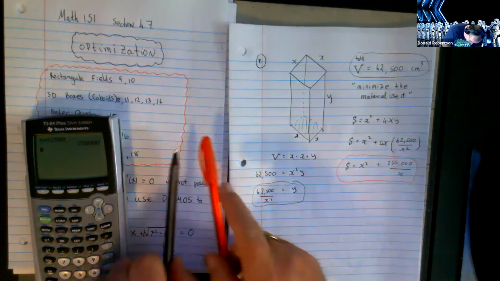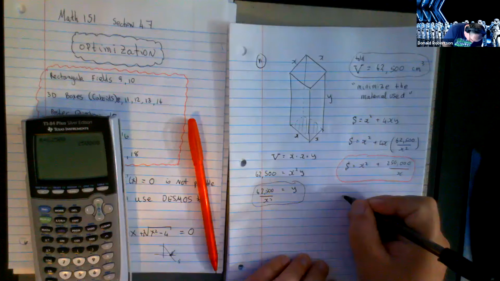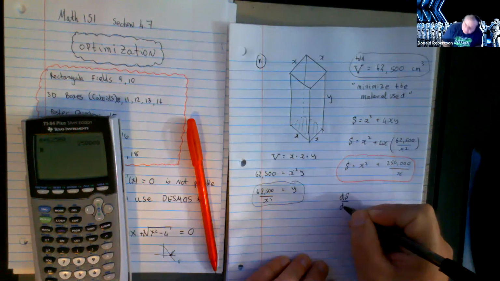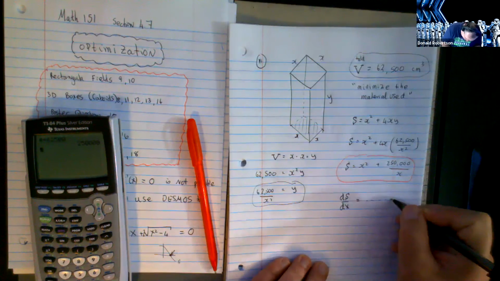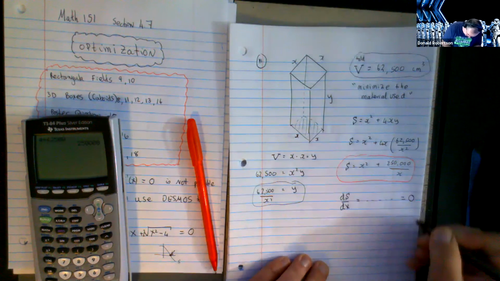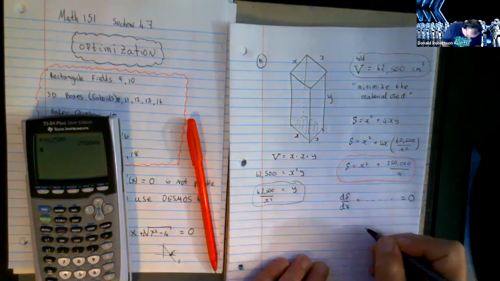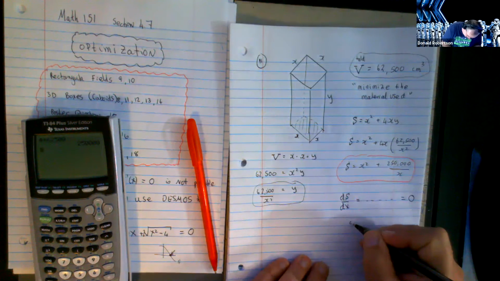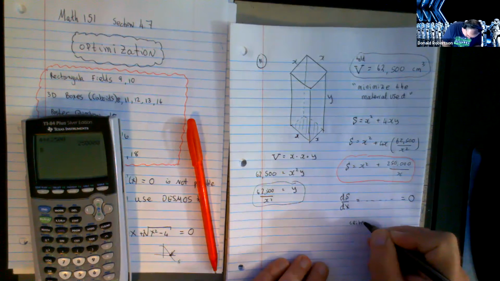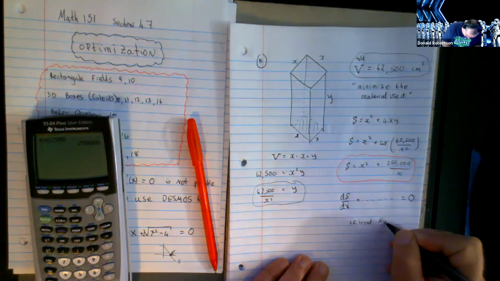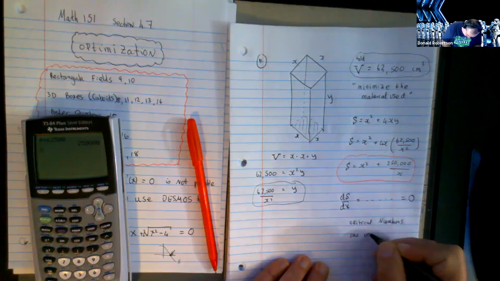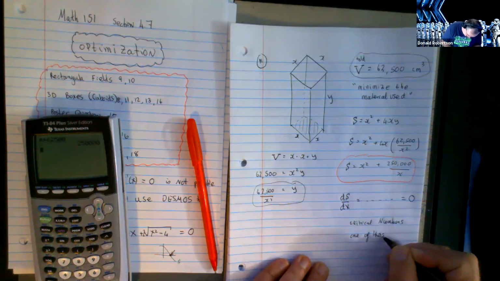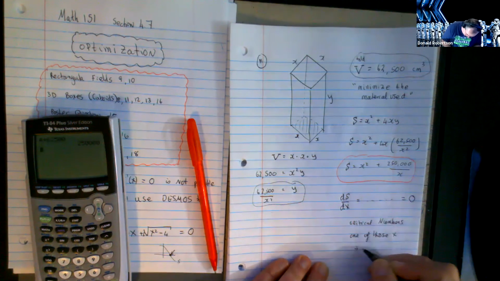Not going to do the rest, but won't we find its derivative? Won't we find out when it is 0? That'll give me our critical numbers. And one of those x's is our solution.